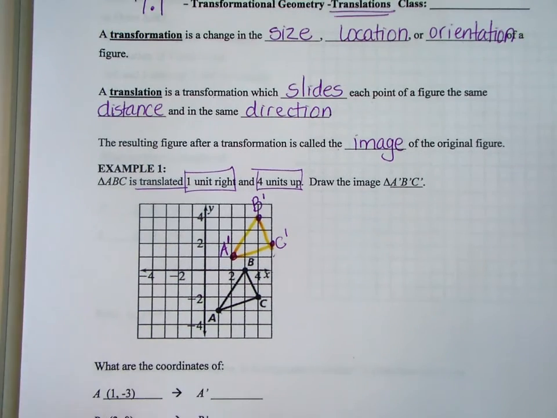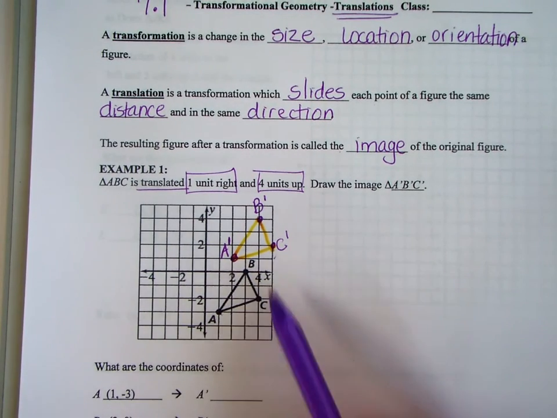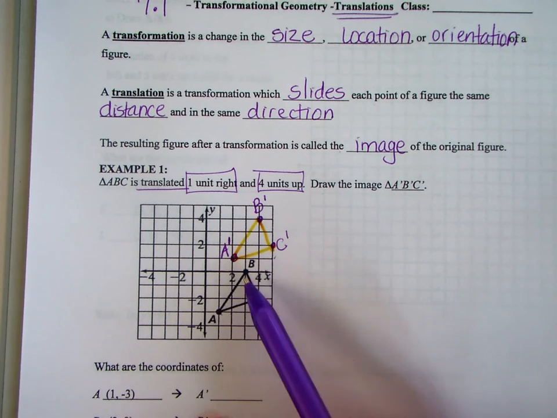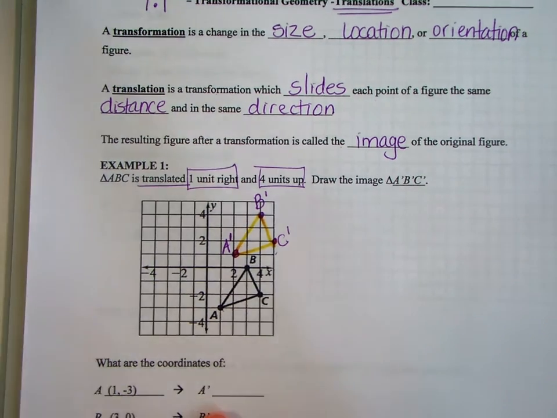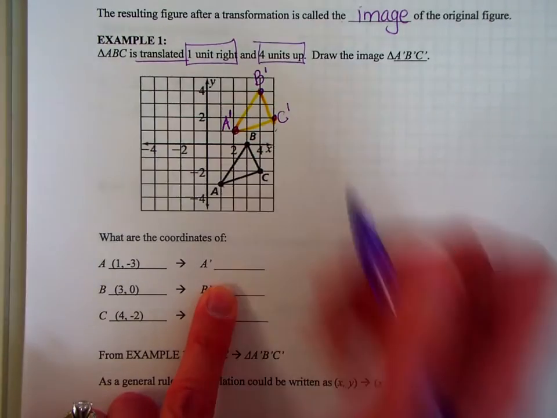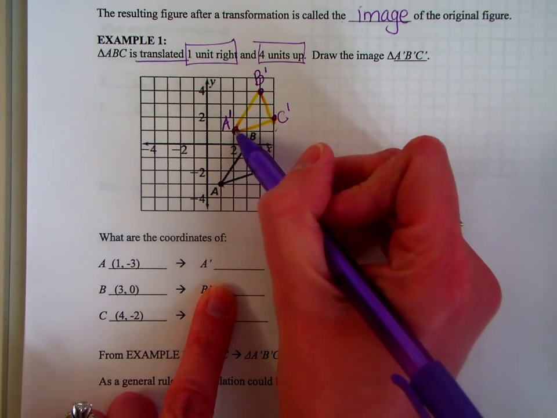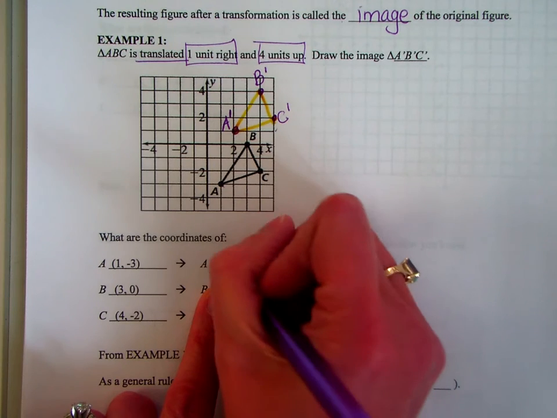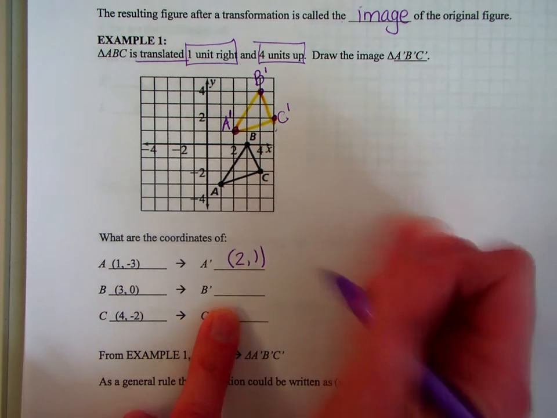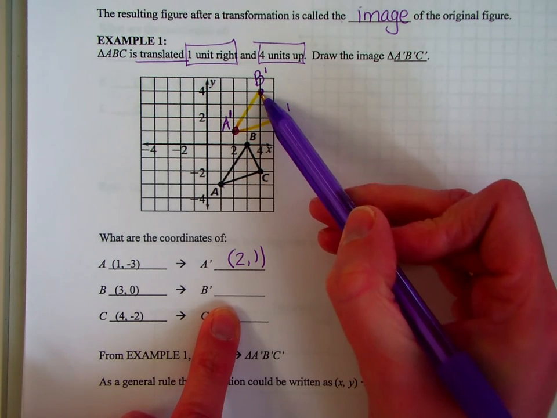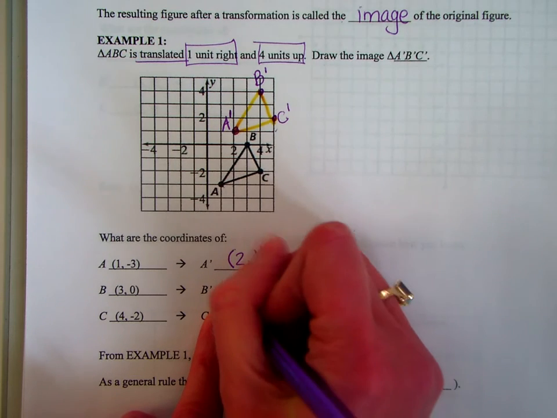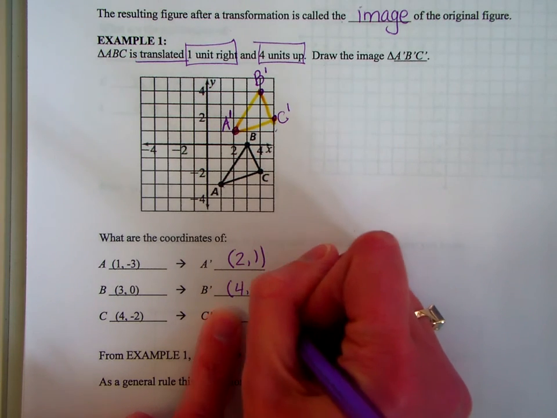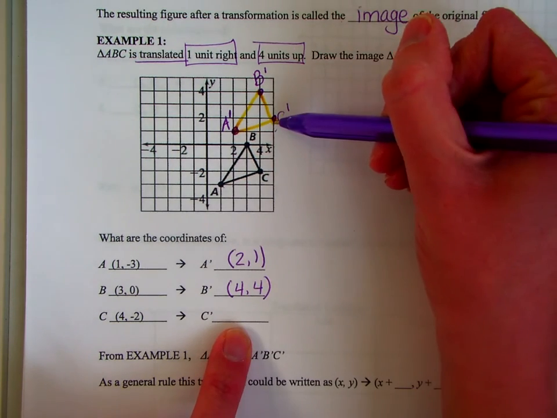And then just to pay attention to our new coordinates, we're going to list out the new coordinates. A prime is at 2, 1. B prime is now at 4, 4. And C prime is now at 5, 2.